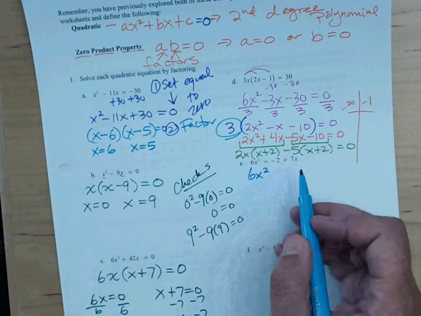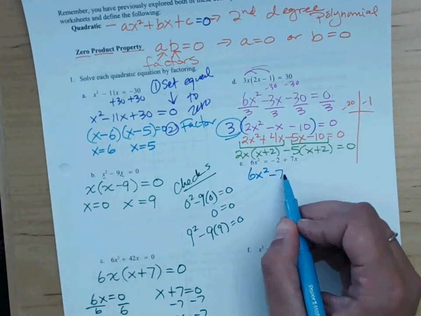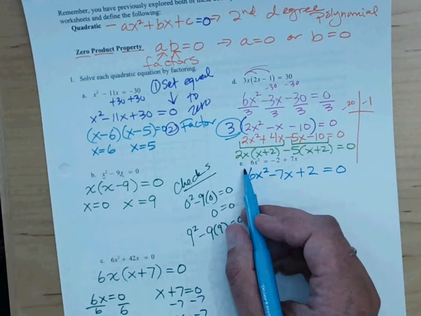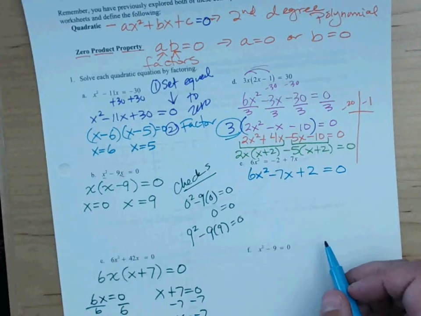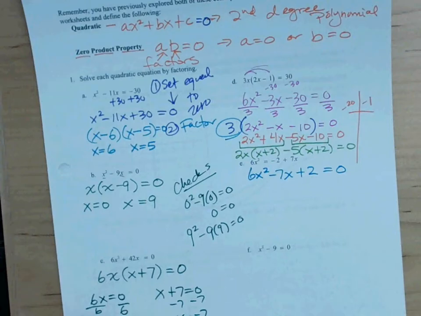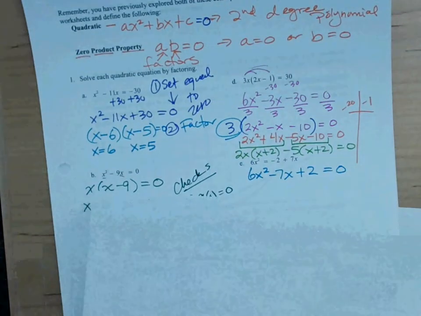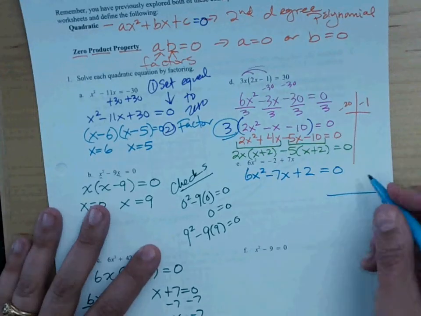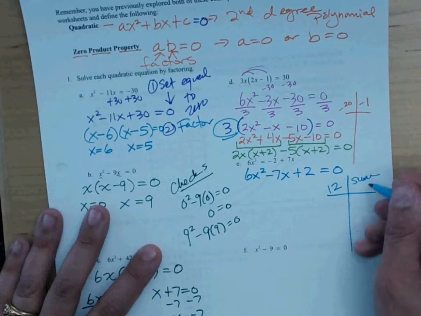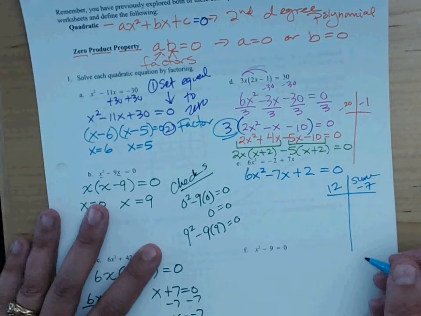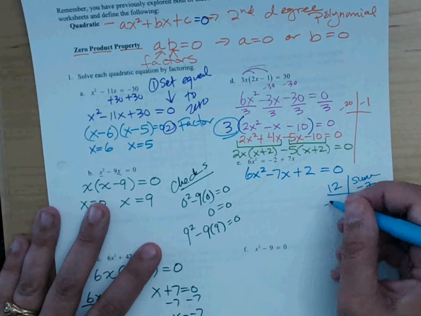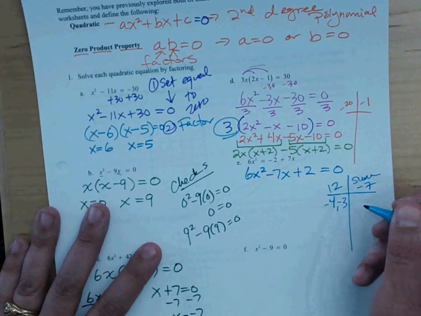Okay, so what would I do here? For this one, I'm going to subtract 7x and add 2 to both sides because I don't want to make my x squared term negative. Otherwise, I have to factor out the negative. What am I going to do to solve this one? I need to factor, right? So what method should I use? AC method. AC, that's going to be 12, that has a sum of negative 7. Can you think of the factors? Negative 4 and negative 3, right?